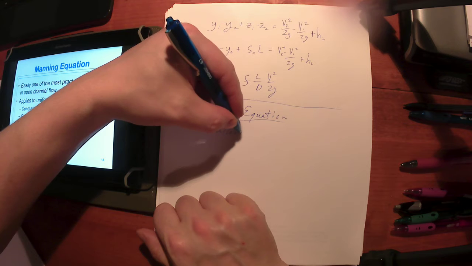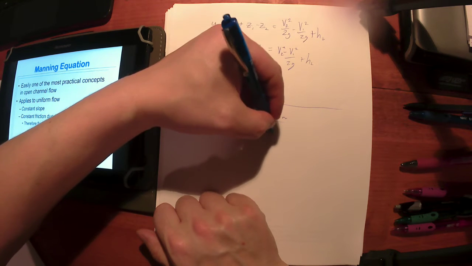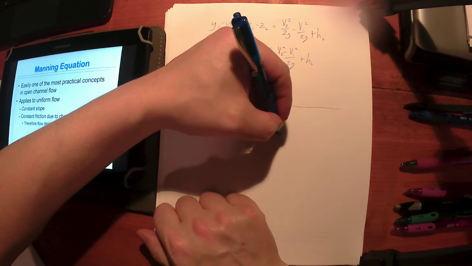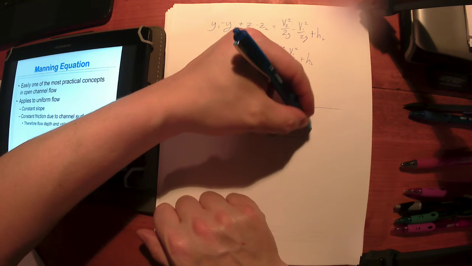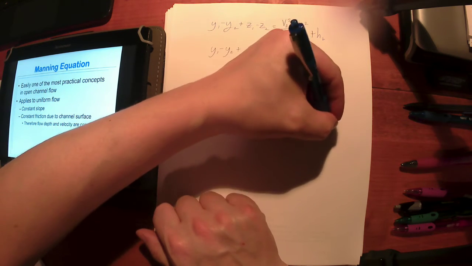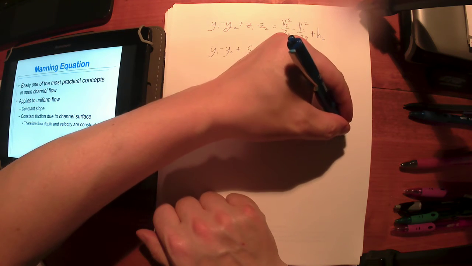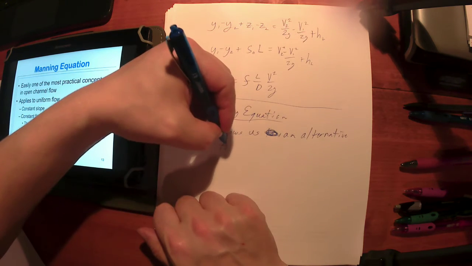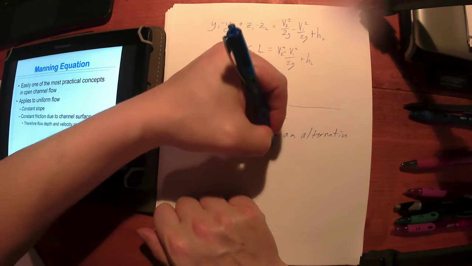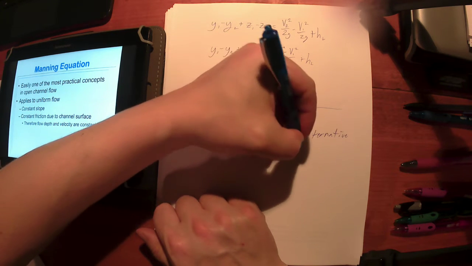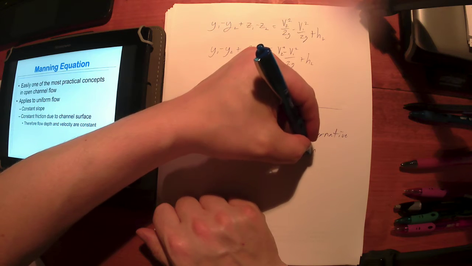What this does is it allows us an alternative, let's say, to finding the Darcy friction. Let's say it that way.